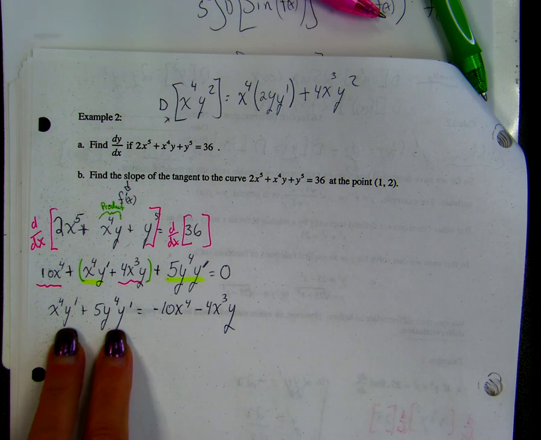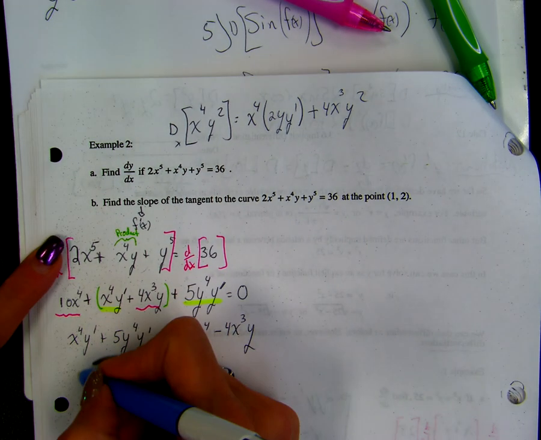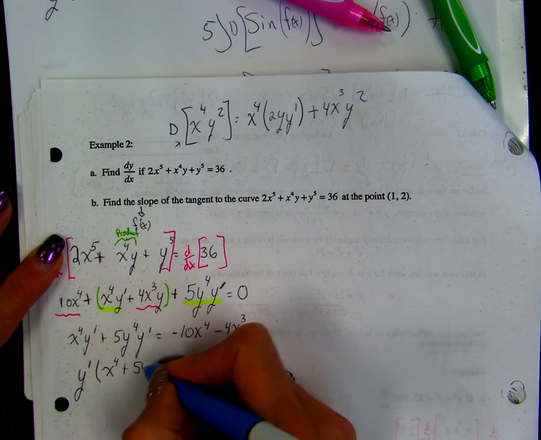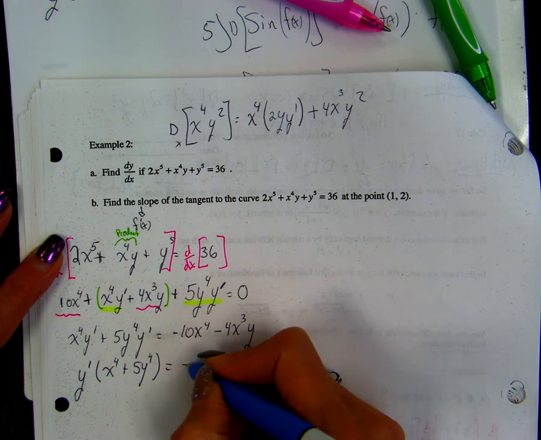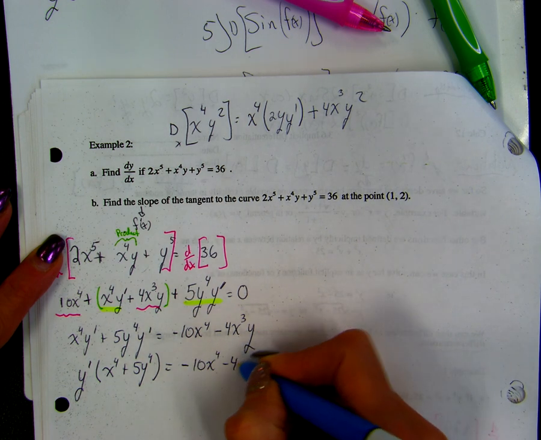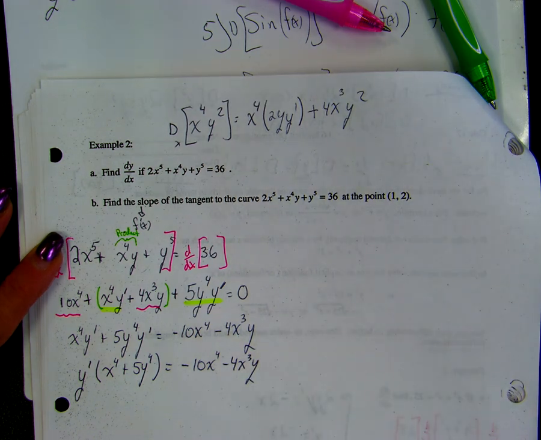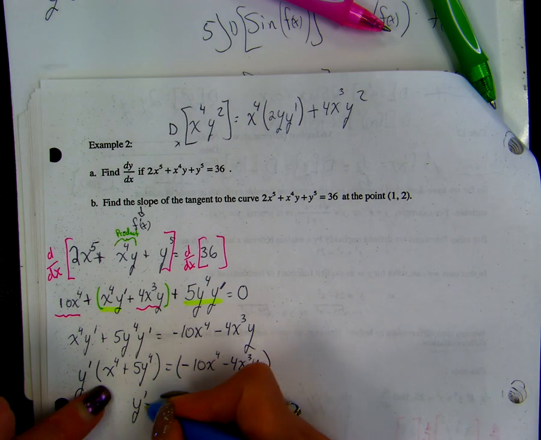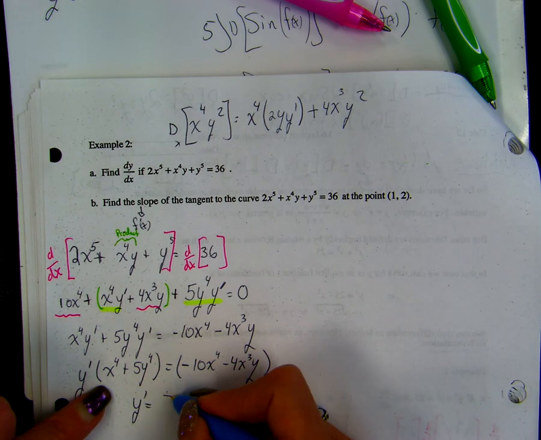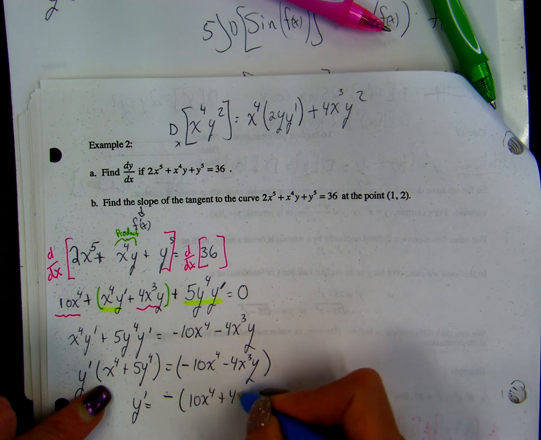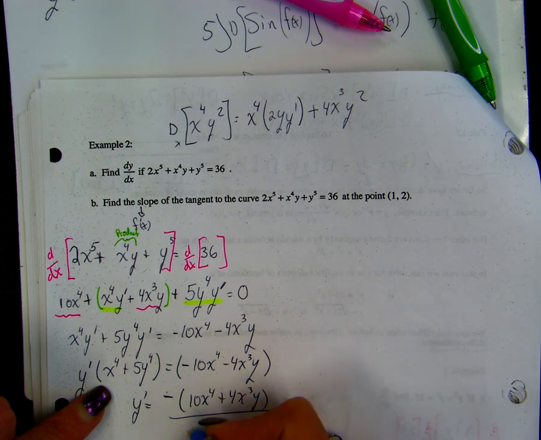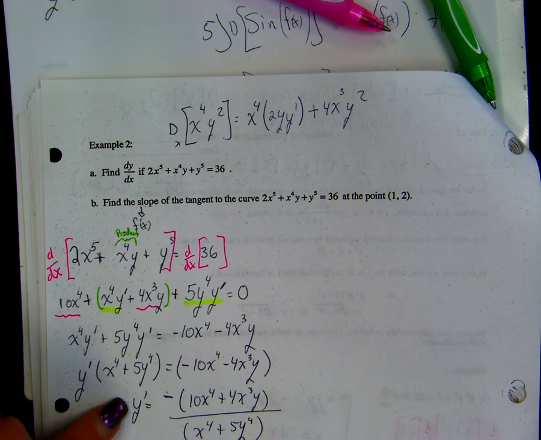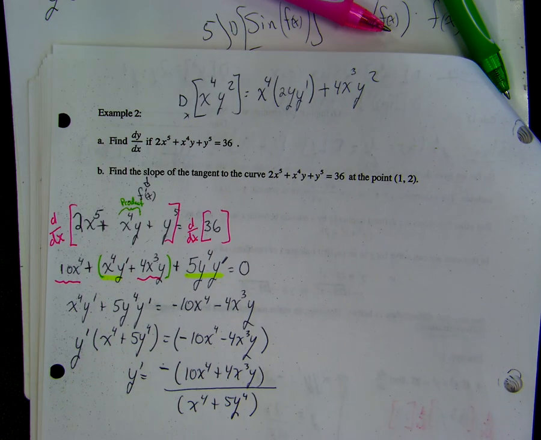So solving for y prime, it's a common factor of both of those terms. So I'm factoring out the y prime. I've got x to the 4th plus 5y to the 4th is equal to negative 10x to the 4th minus 4x cubed y. And solving for y prime, just going to divide both sides by x to the fourth plus 5y to the fourth. There's an expression for y prime.